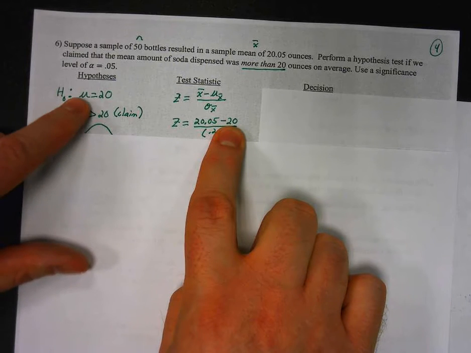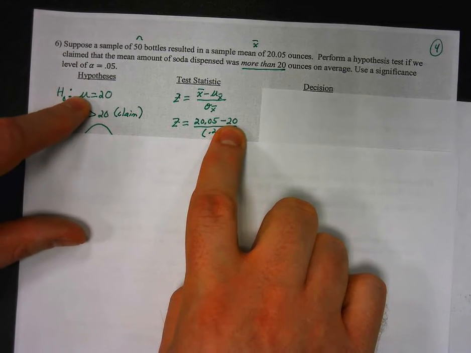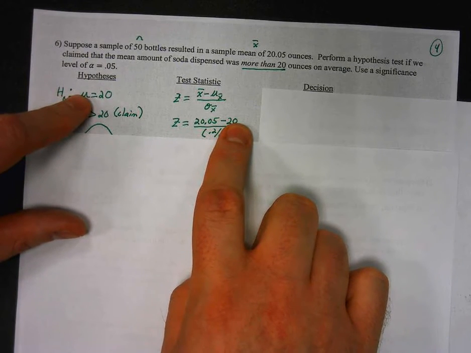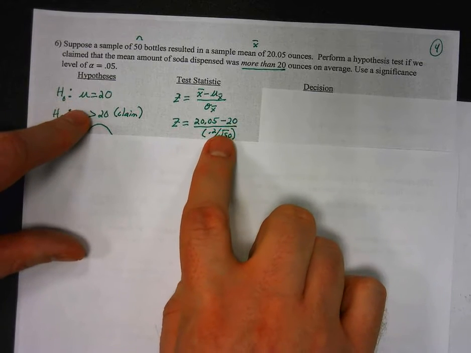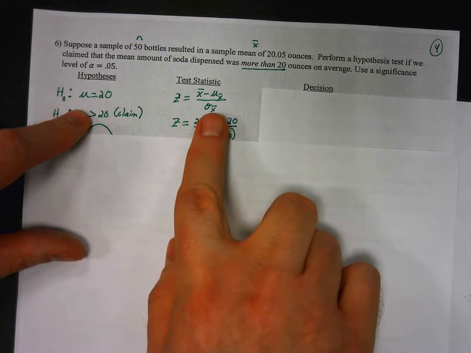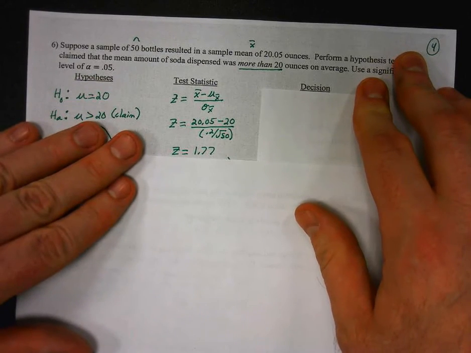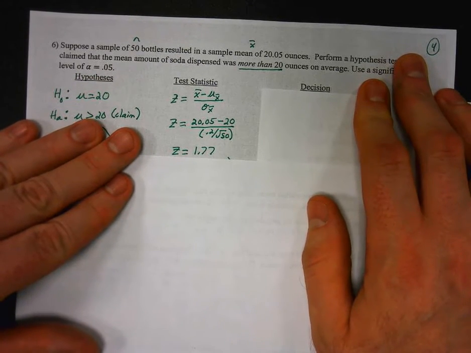Notice that's the same thing as what mu is, because in theory, we're assuming that the center of our x bar distribution is the same thing as mu, 20. That's the assumption that we made, that mu equals 20. Divided by sigma over square root of n, which was sigma sub x bar. Do those calculations, and you end up with a z-score of 1.77.